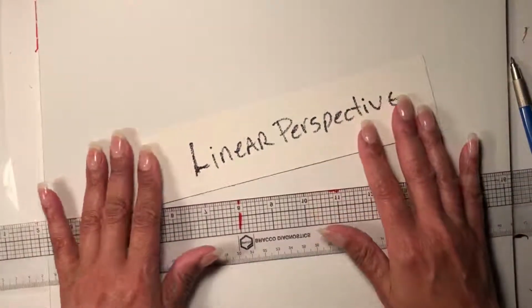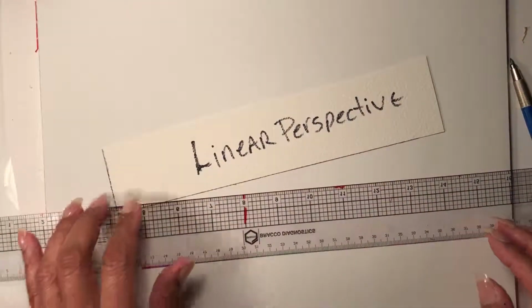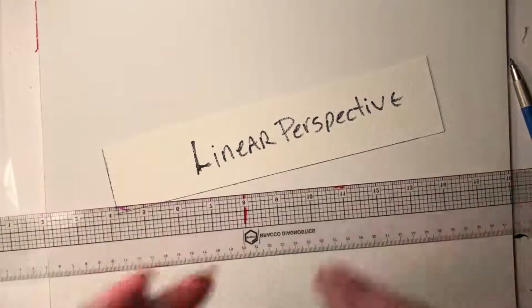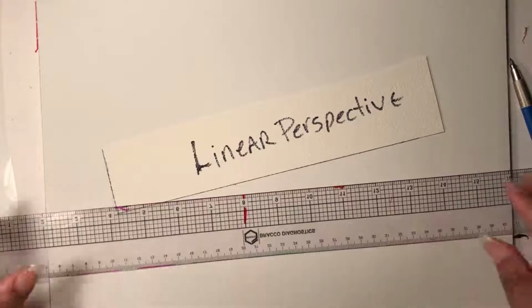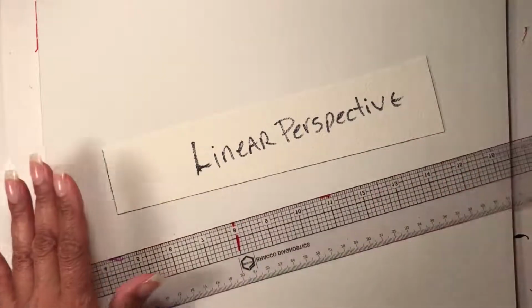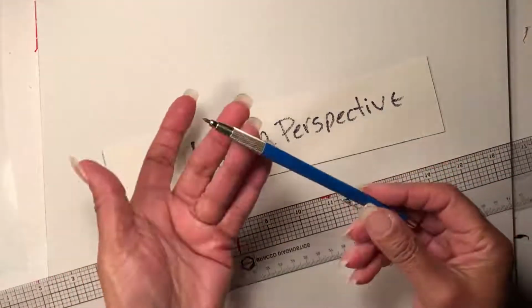Hi everyone, we're back here at my art table. We're going to do another lesson and get a little bit of understanding on linear perspective. Have you ever wondered what they were doing when you saw a ruler on a drafting table and a mechanical pencil, such as this one?